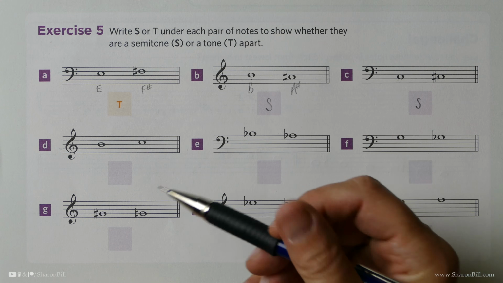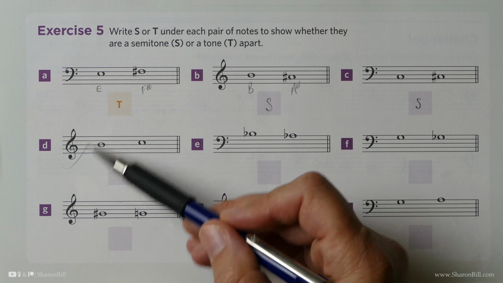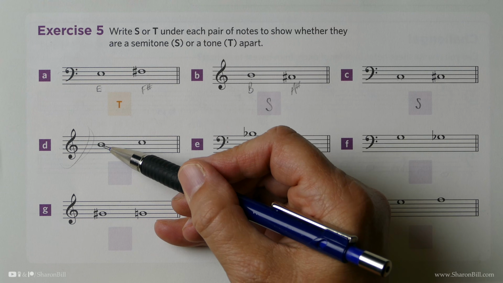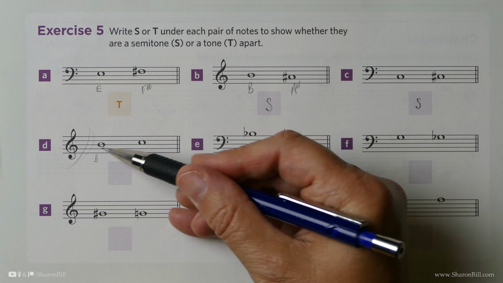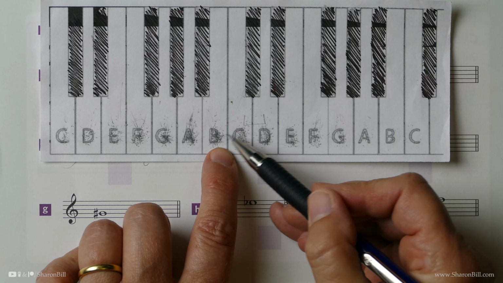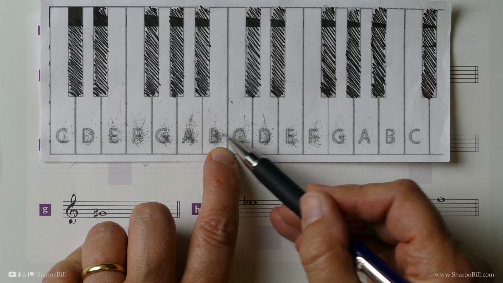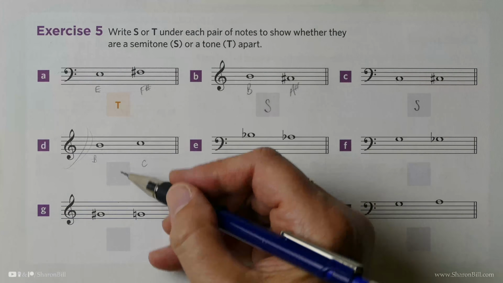So I'm hoping you've had a go. Let's look at these together now. So we're back in the treble clef, so watch out, treble clef now. That's a B to a C, every good boy, to the C. Now then, B to C, we can see is right next door, that's a half step, that's a semitone.